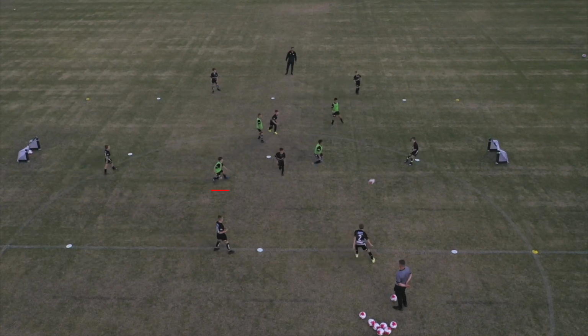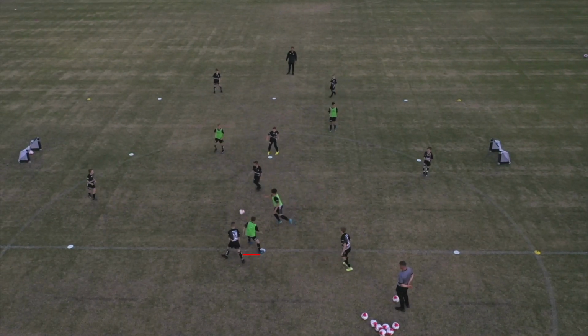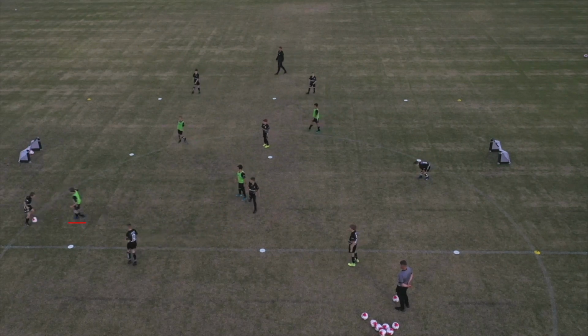Jack, great ball through the lines, well done. Great feet, Broads.